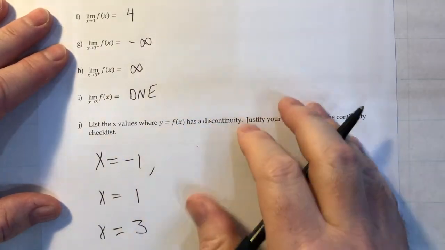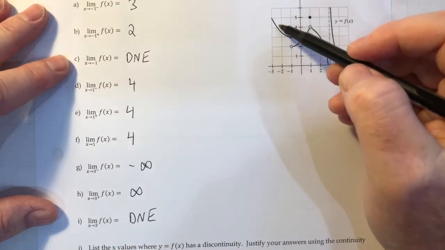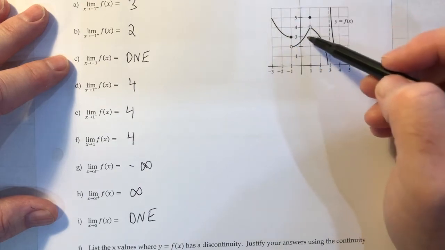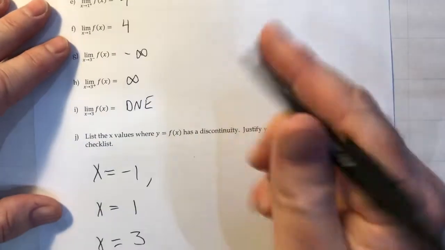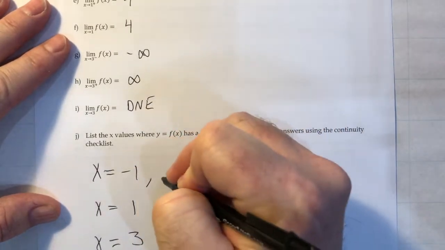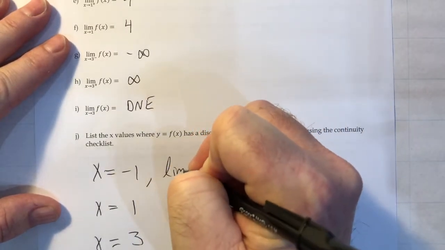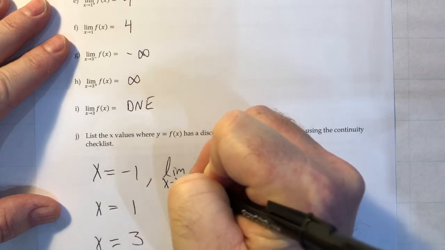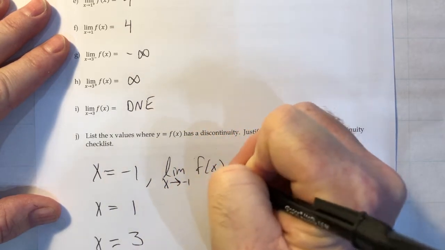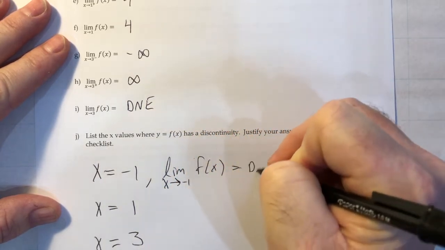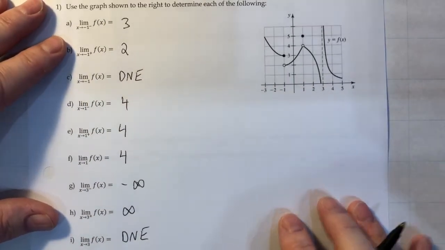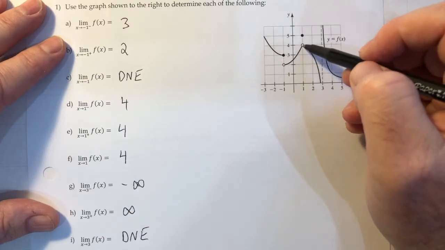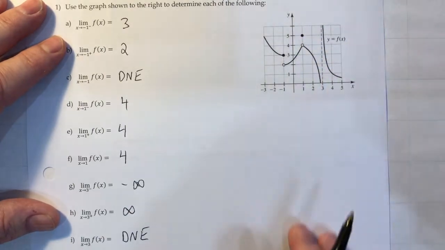So going back, at x equals -1, the problem was the issue of the limit from the left and the right not being the same, which caused the overall limit to not exist. So we can say the reason for the discontinuity at x equals -1 is that the limit as x approaches -1 of f of x does not exist. So that violates the continuity checklist. Going to x equals 1, the issue there is the limit does exist, it's 4, but it's different from the value of the function.